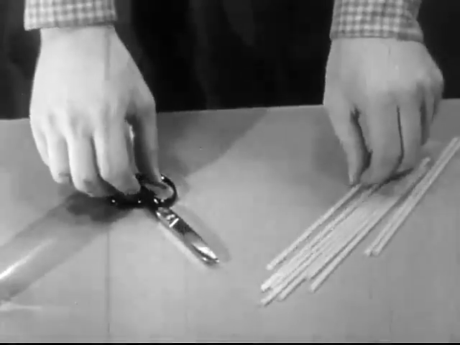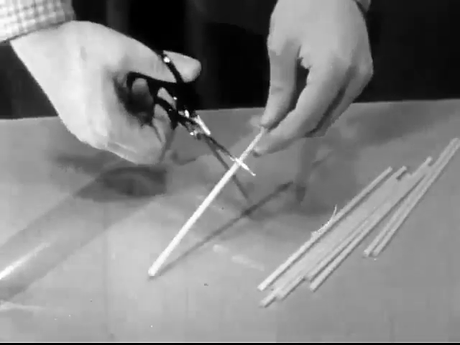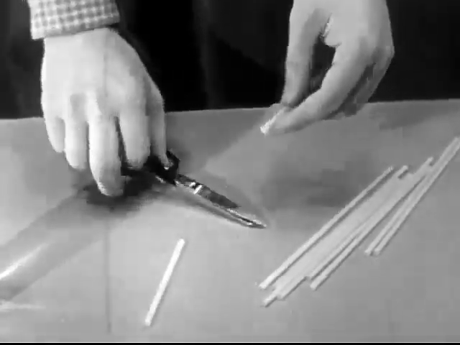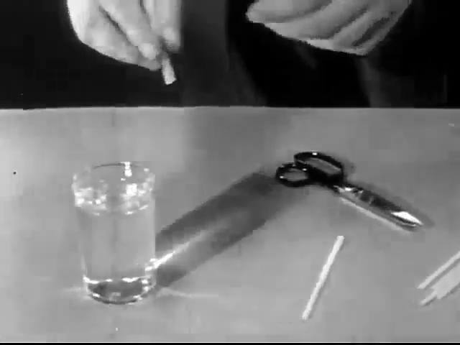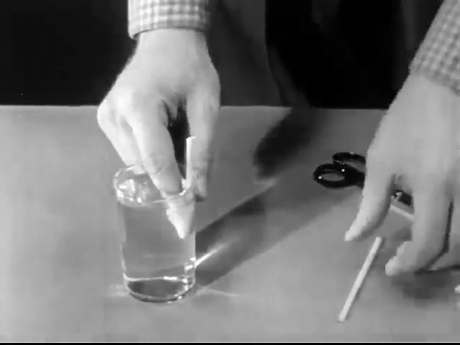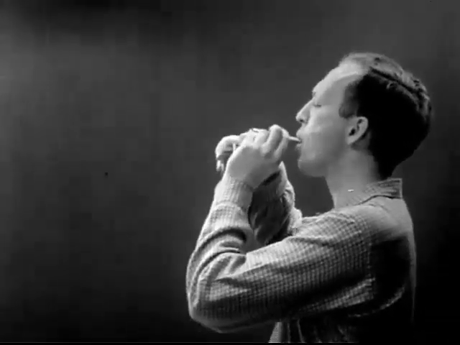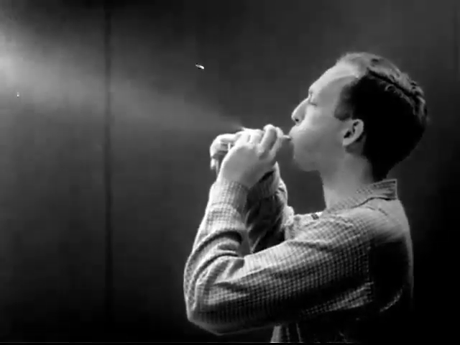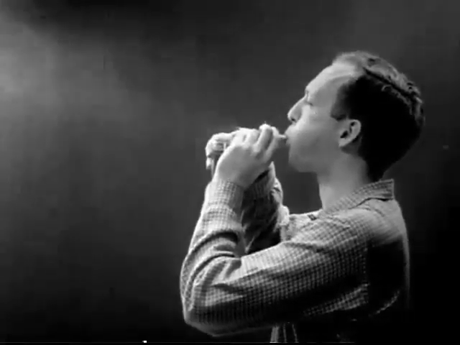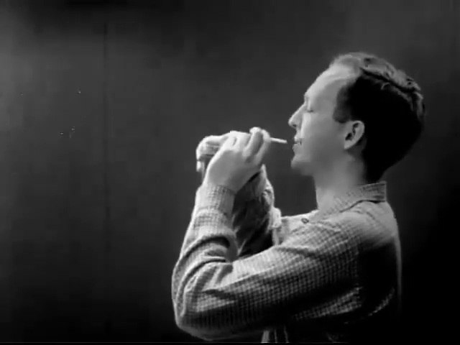Cut a soda straw in half. Now, stand one half in a glass of water. Hold the end of the other straw next to it. Now, if you blow hard across the top of the standing straw, the water will climb up the straw, mix with air, and shoot out in a fine spray.